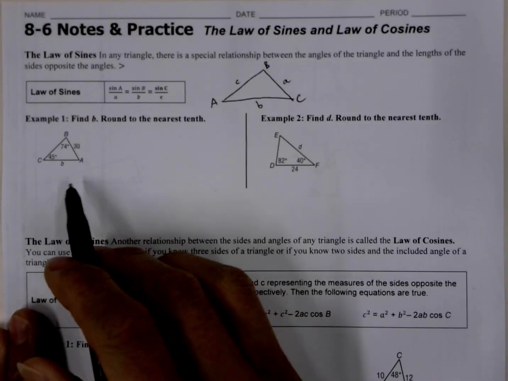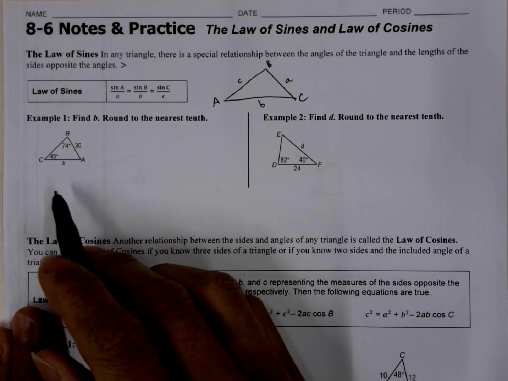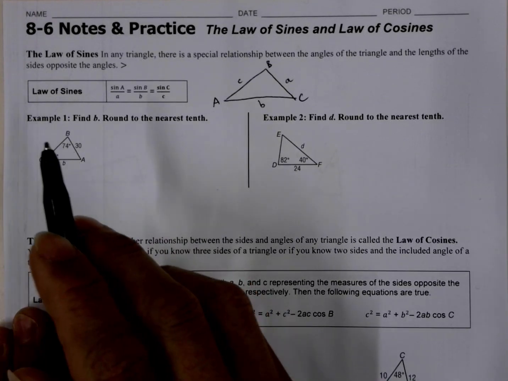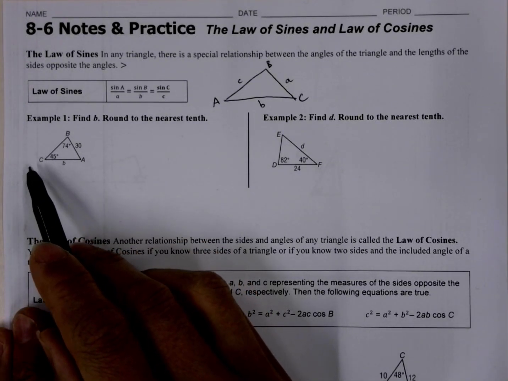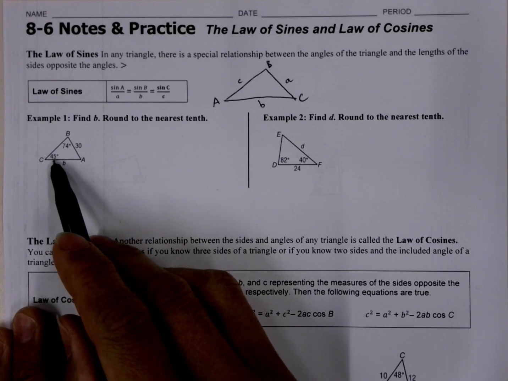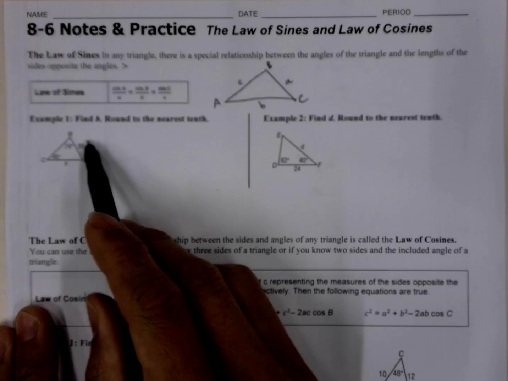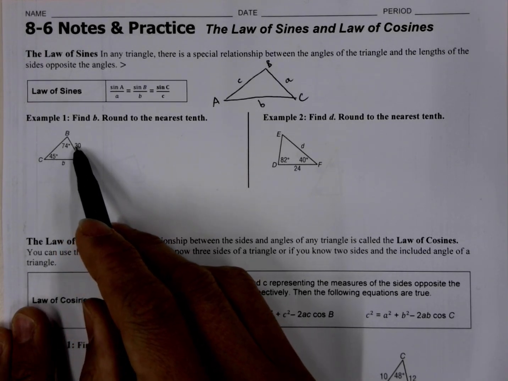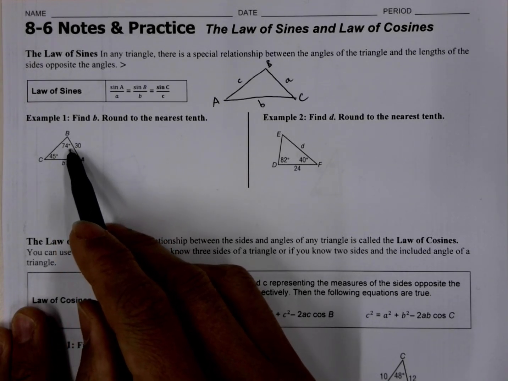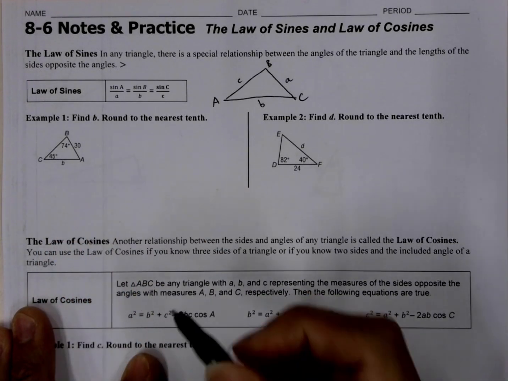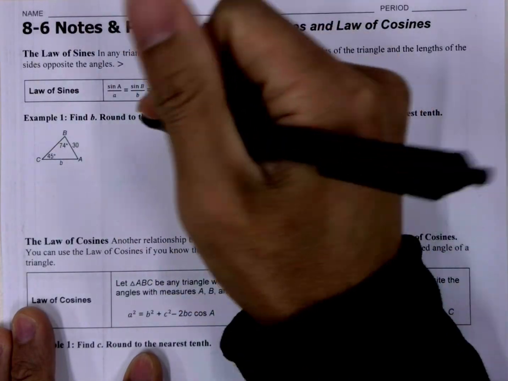Look at this triangle over here, and we could find the value of b, right? And how can we do it? Using the law of sines, we could say the sine of angle C, sine of 45, over the length of the opposite side, 30, is equal to sine of B, sine of 74, over b. And then we could solve for b, right?